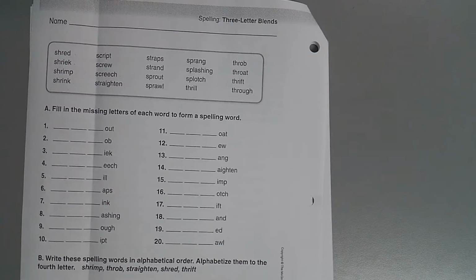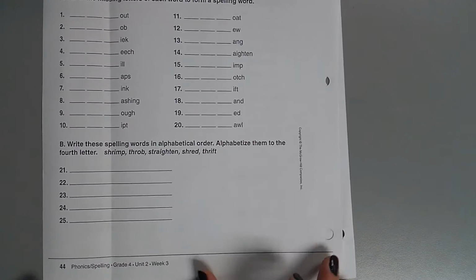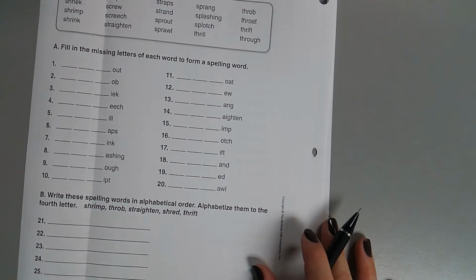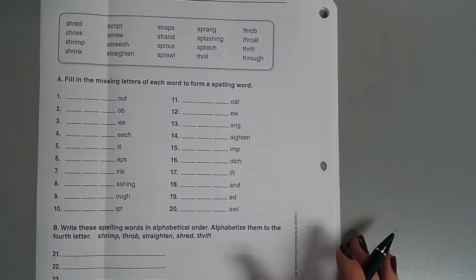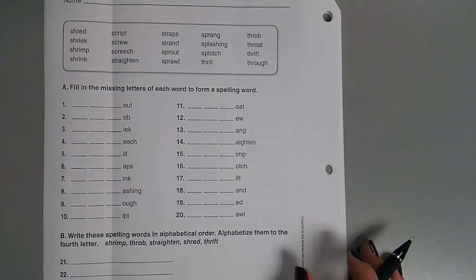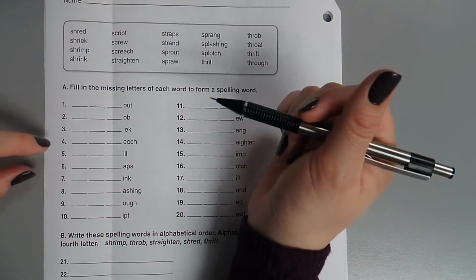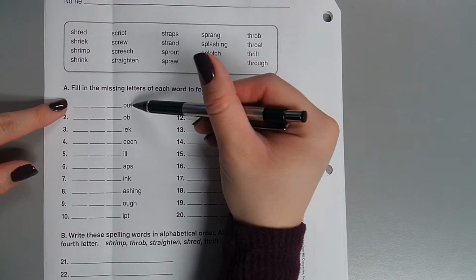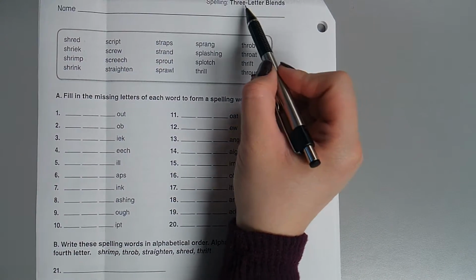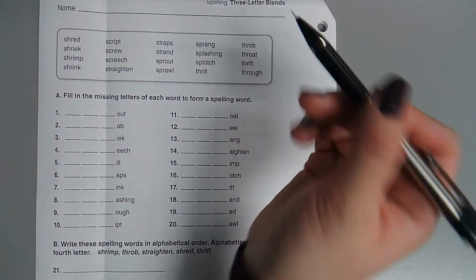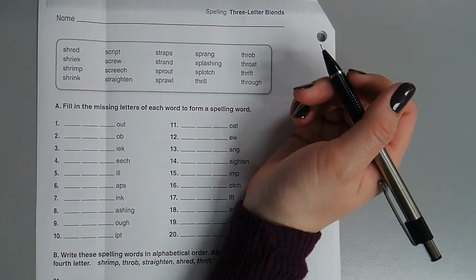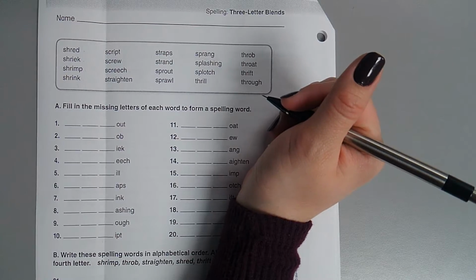Okay, so we are going to start with spelling. This is on page 44, Unit 2, Week 3. Part A says, fill in the missing letters of each word to form a spelling word. So we're going to go ahead and pick one of these words up here and try to find where they go. Remember that we are working with the 3-letter blends, so we need to pay attention to the words that make the sounds for us.